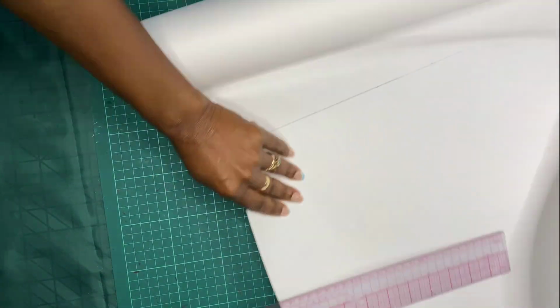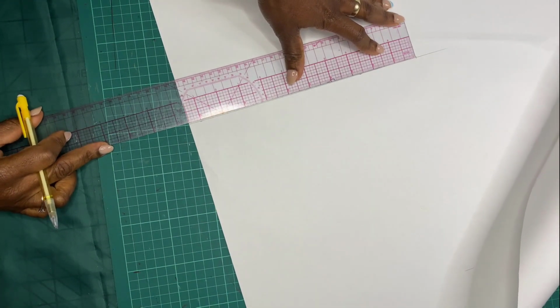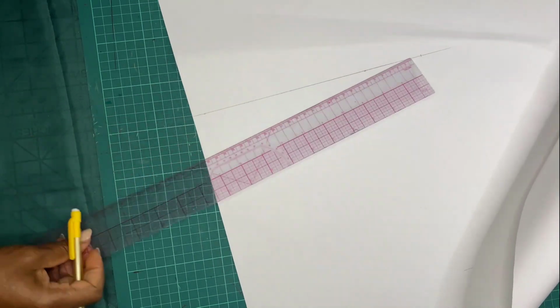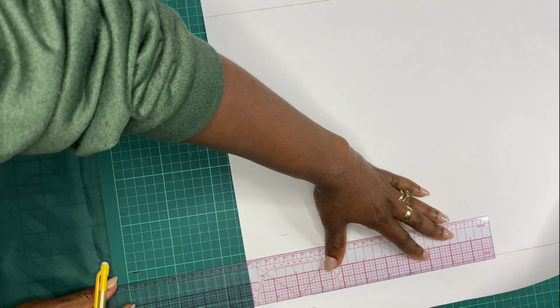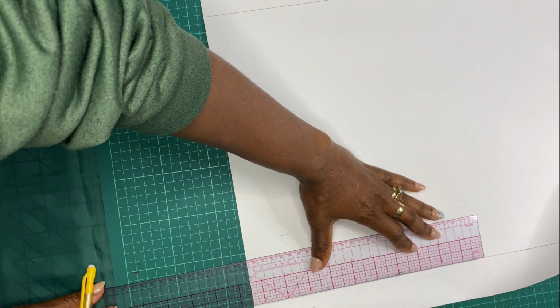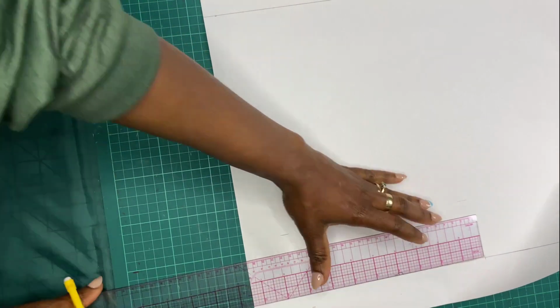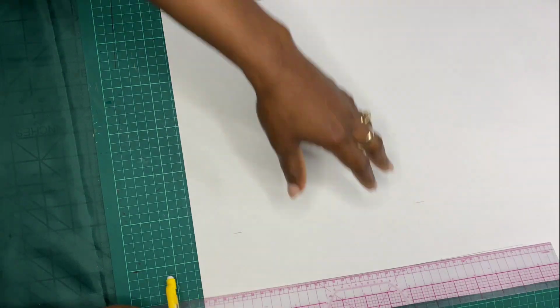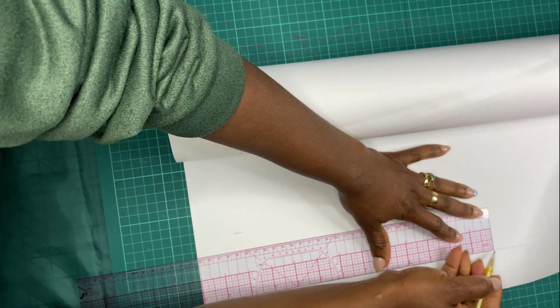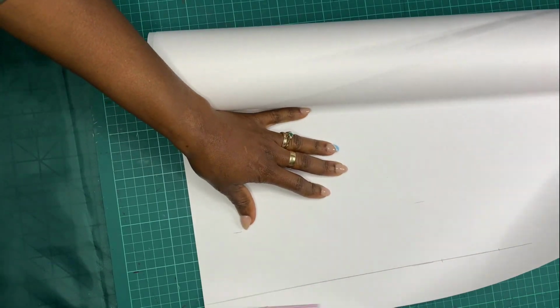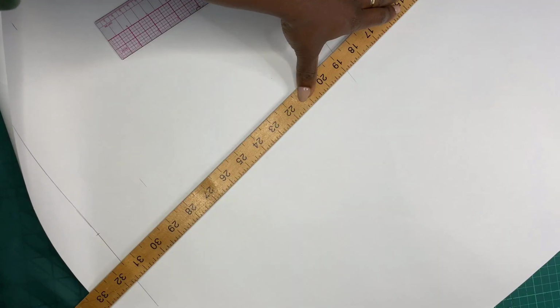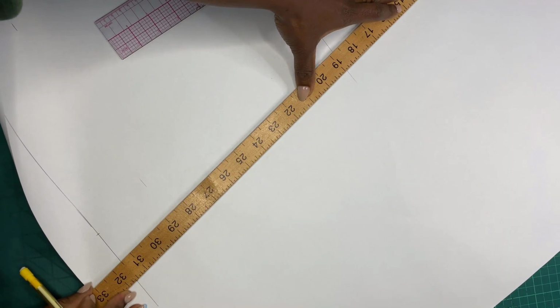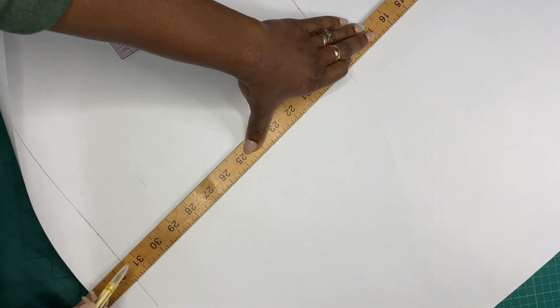Next, I'm going to mark the same quarter hip measurement of 10.5 inches on the hem, just like I have at the hip. So I'm going to mark that same distance on the hem. Then also we'll increase it by 1 inch, just like we did at the back. And now we'll connect from the hem to the armhole like this.